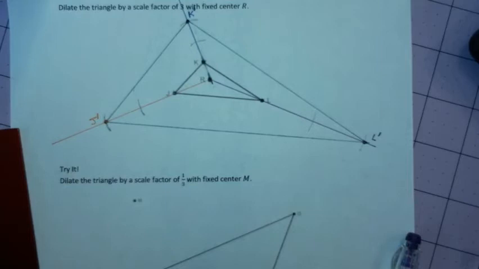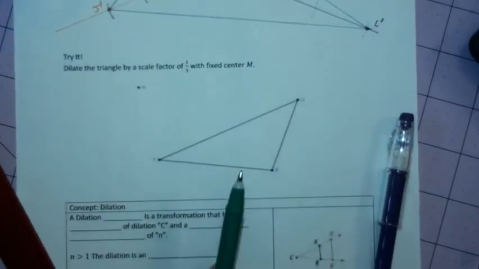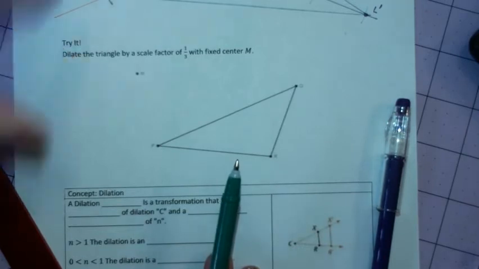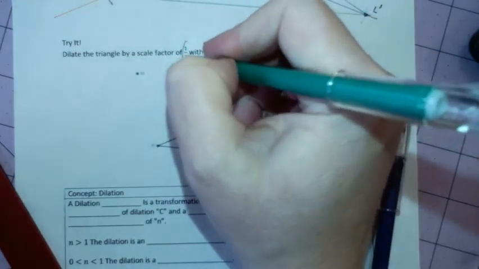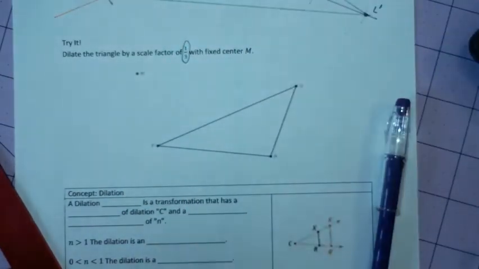Go ahead and pause the video and do the try it if you feel confident that you can do so. Otherwise, I will walk you through the dilation. This time we're going to be doing a scale factor of 1/3. So ask yourself first, will this be an enlargement or a reduction? And this should be a reduction. Hopefully you've made that connection. 1/3 is smaller than 1, so we're going to be making a smaller shape.